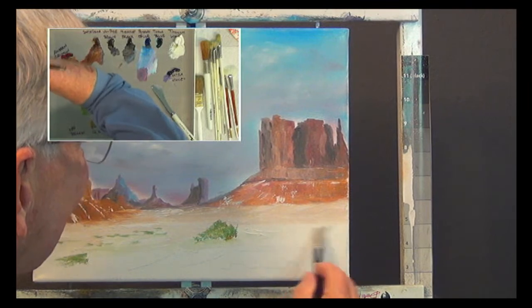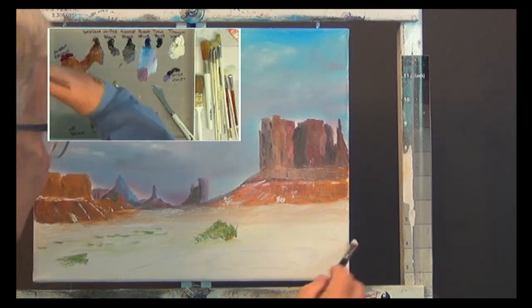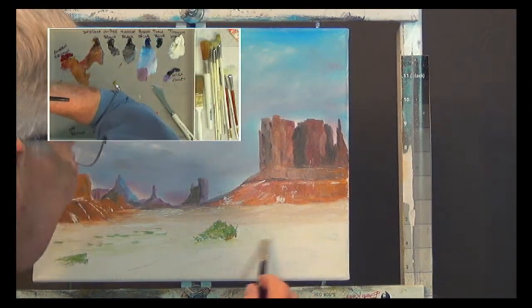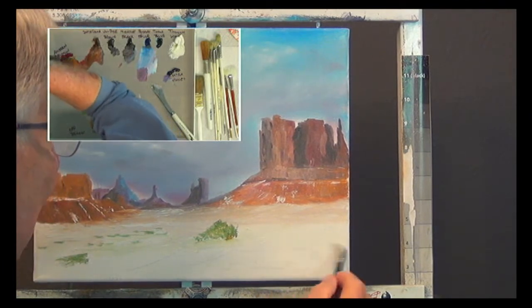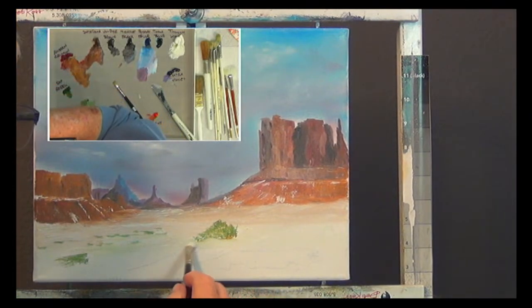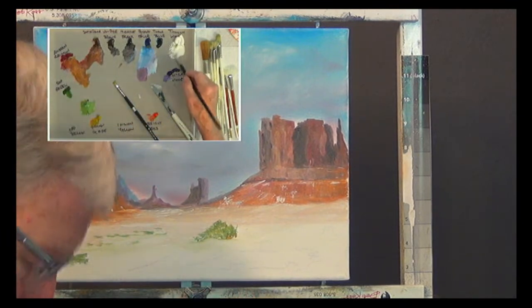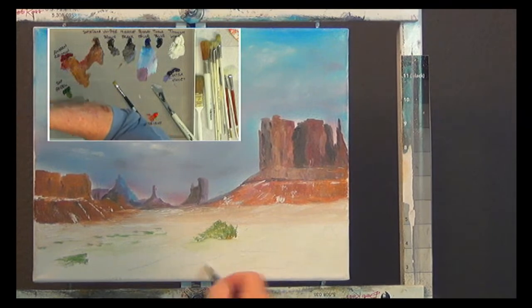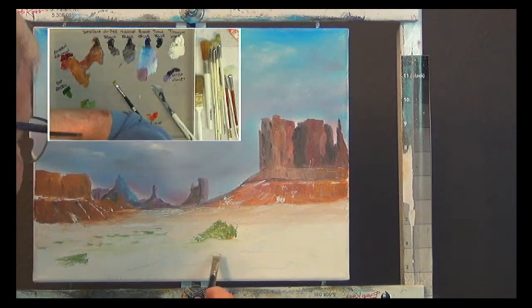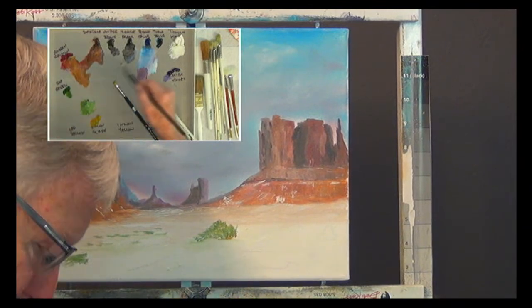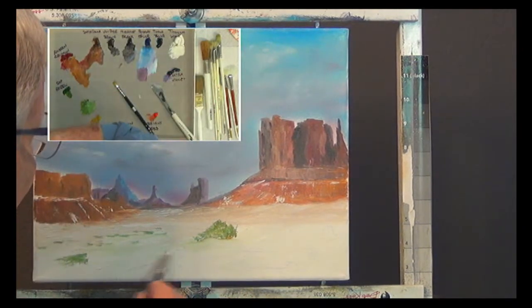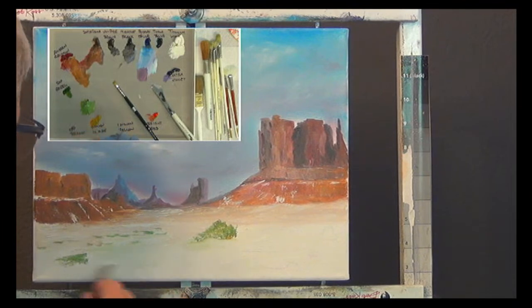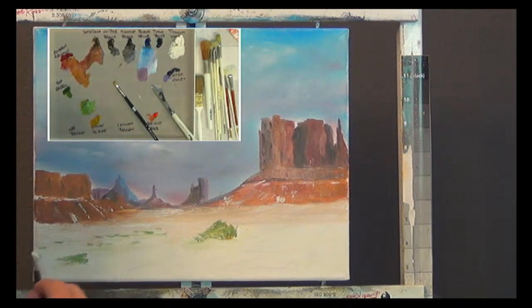So the idea is you just want to get this covered with snow, and then we'll come back and plop in a few more bushes and that sort of stuff. Just fill out the foreground. So the focal point's really these big pillars here, but the sky is a big part of this painting, so you don't want to leave it uncovered, and you don't want to leave it as one color with nothing going on.